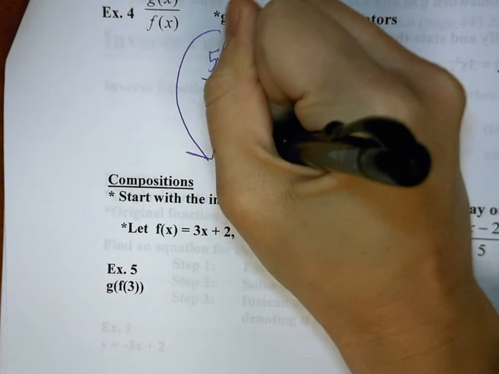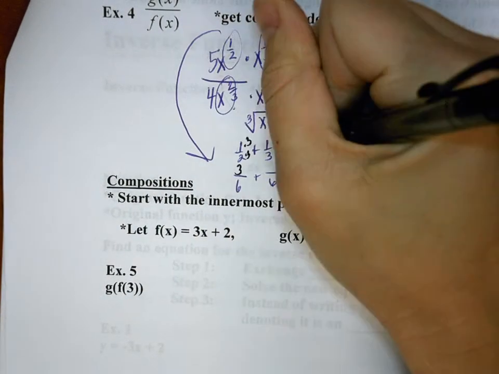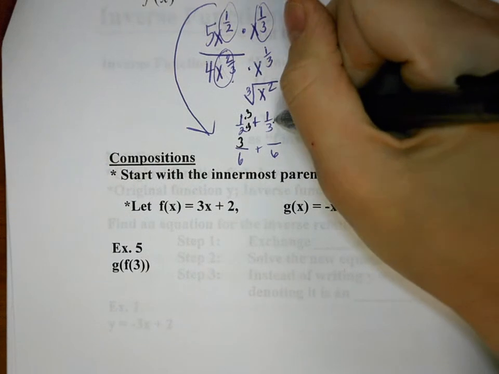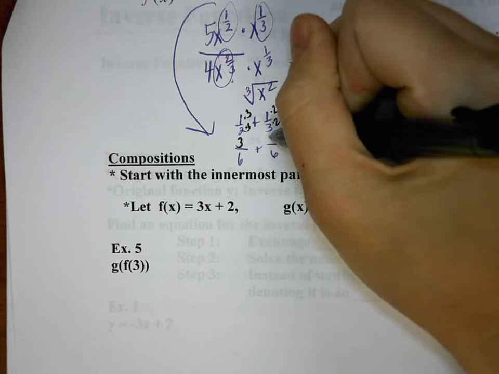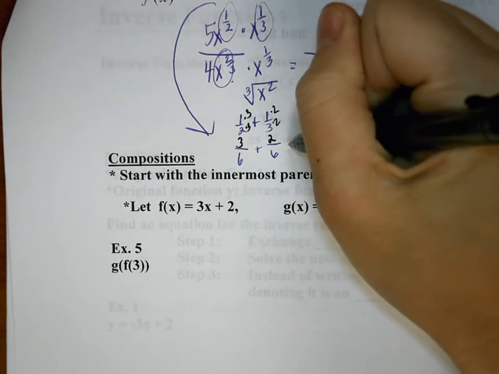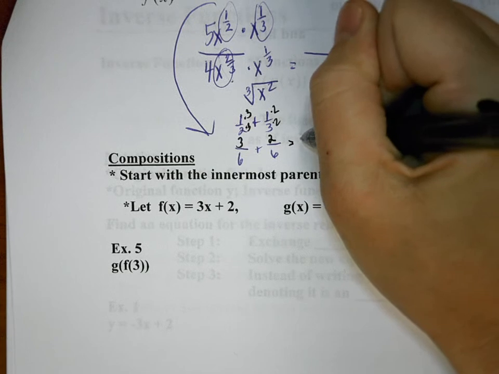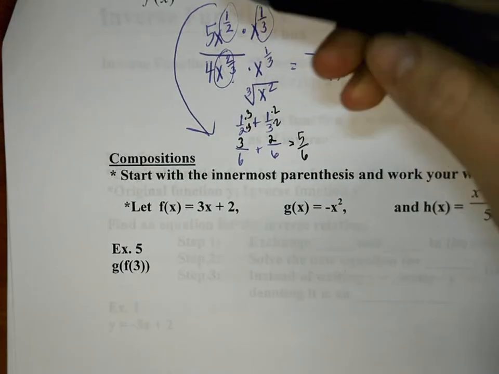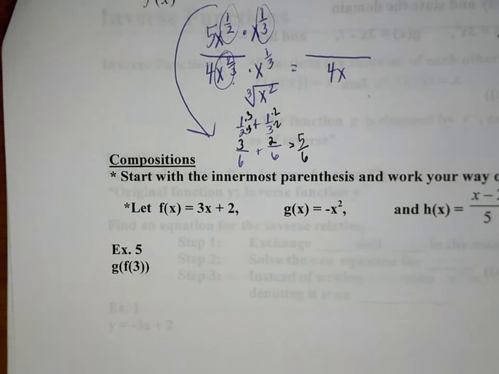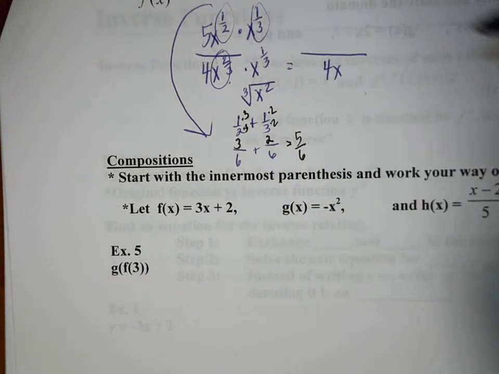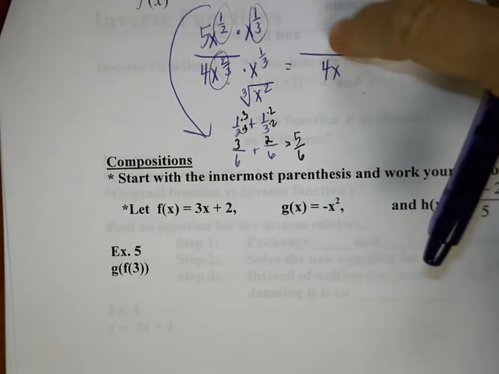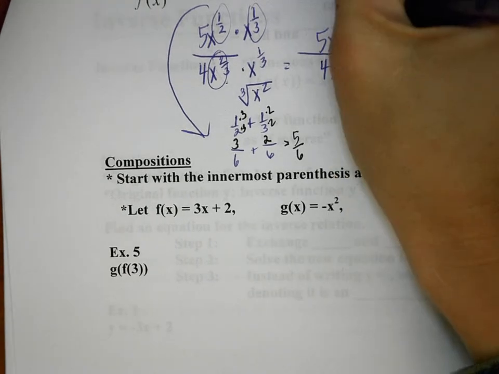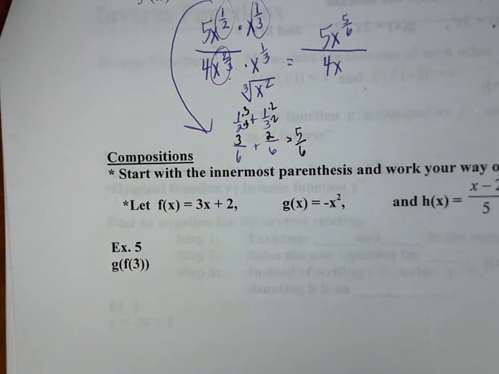And so I multiply 1 times 3, which is 3. And 3 I'd multiply by what? 2. And then 1 times 2 is 2. So we add, and 3 plus 2 makes 5. And we keep the denominator 6. So over here on the top, what will I write? Good, 5x to the 5/6 power.